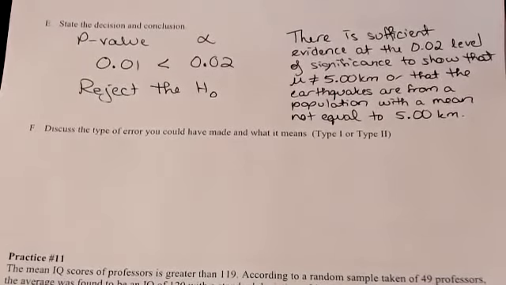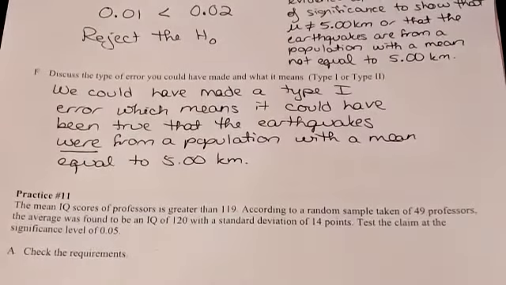At this point, we're ready to discuss the type of error you could have made and what it means. So you're going to go back to that chart on table 4 and determine the type of error. Using the table, you would find that we could have made a type 1 error, which means it could have been true that the earthquakes were from a population with a mean equal to 5.00 kilometers. And that concludes practice number 10. We're going to continue through this process.